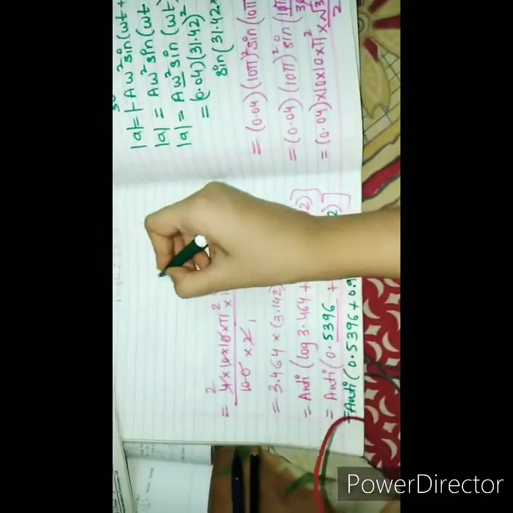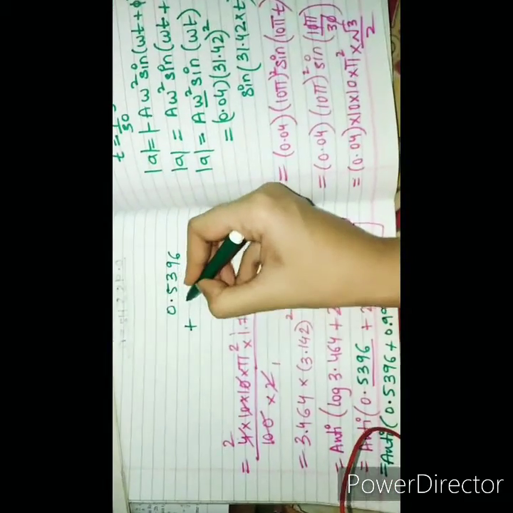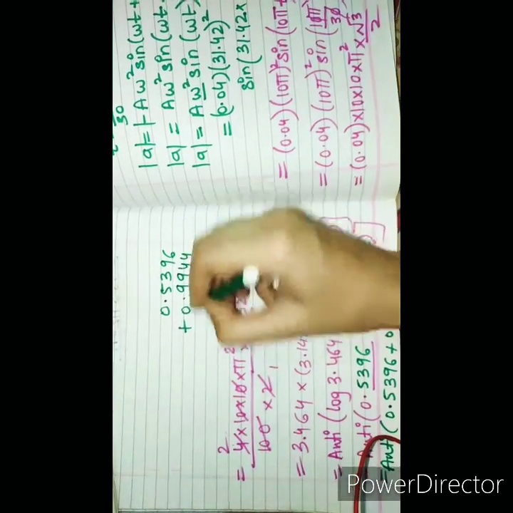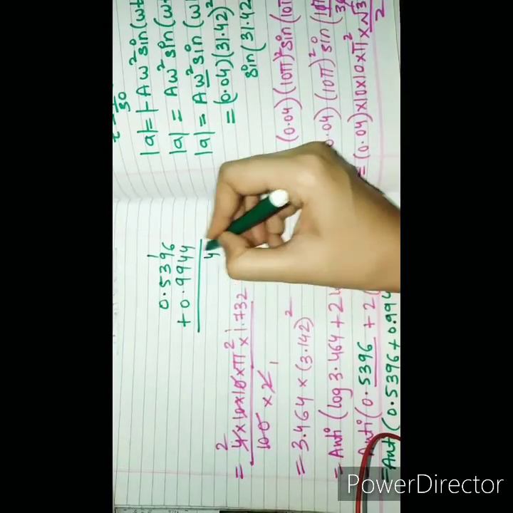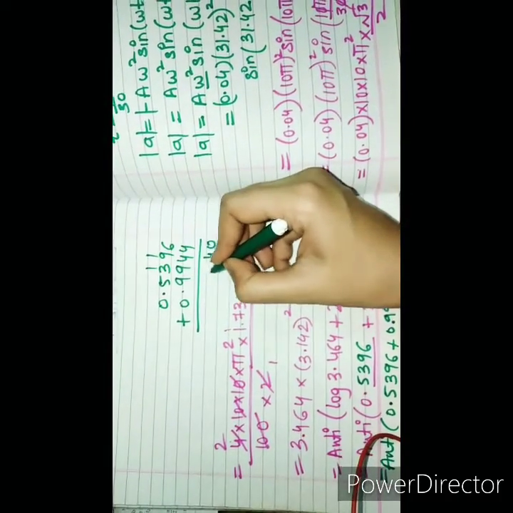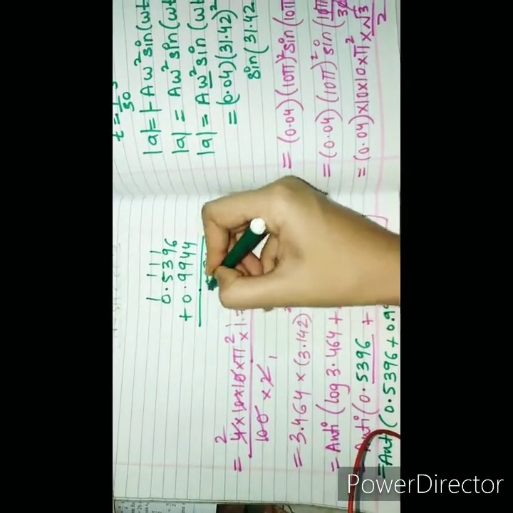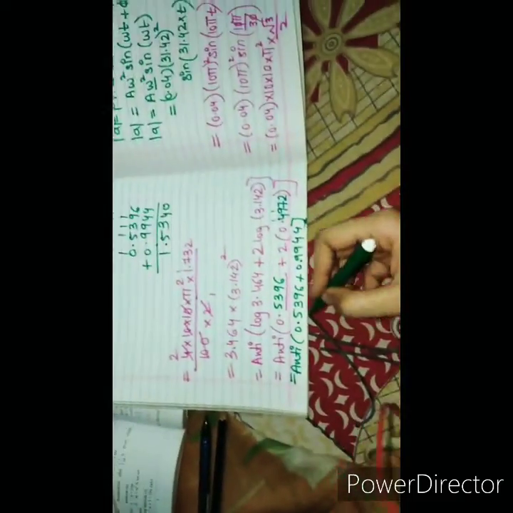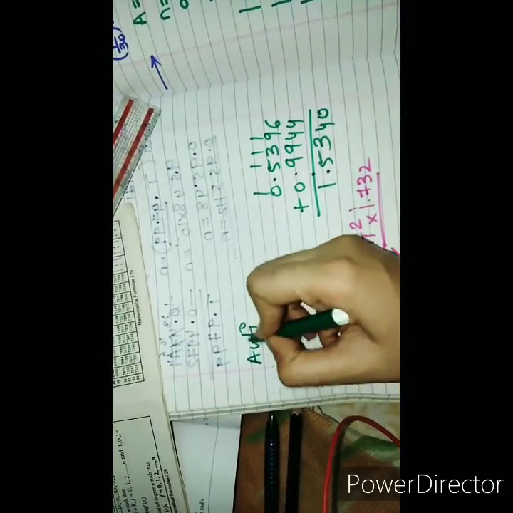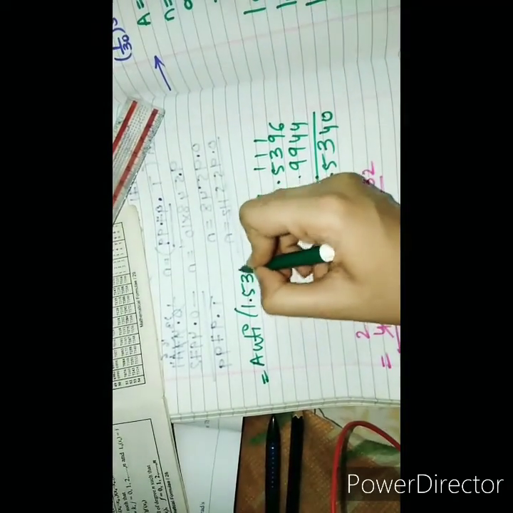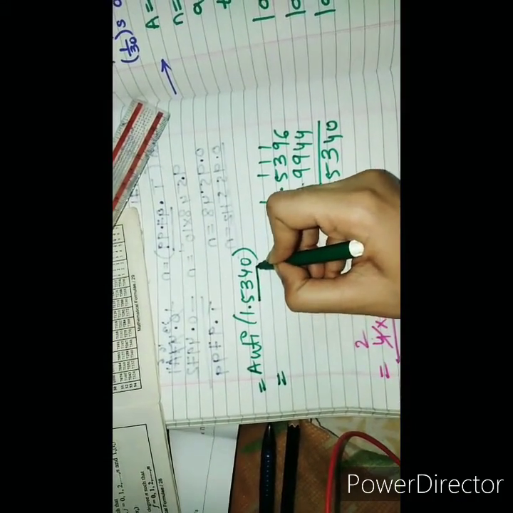Now we will be adding these two digits, that is 0.5396 plus 0.9944. 6 plus 4 is 10, 9 plus 1 10, 10 plus 4 14, 9 plus 1 10, 10 plus 3 13, again 9 plus 1 10, 10 plus 5 is 15.1. So we will be finding the antilog of this digit. So let's find the antilog of 1.5340. I hope you all know how to find the antilog.